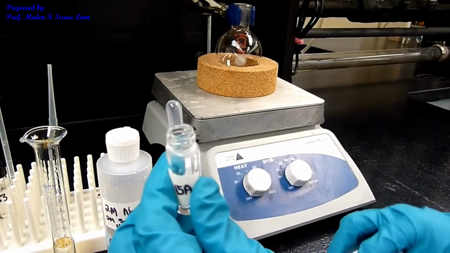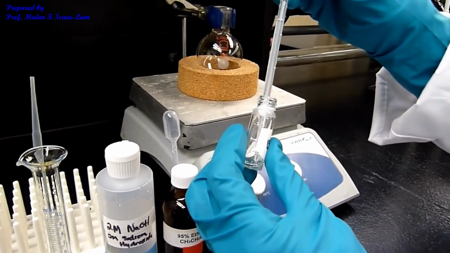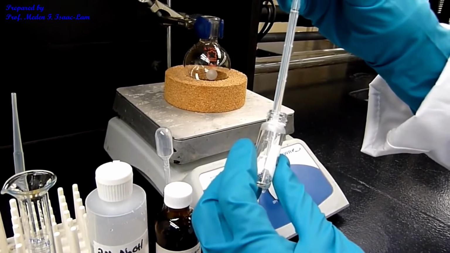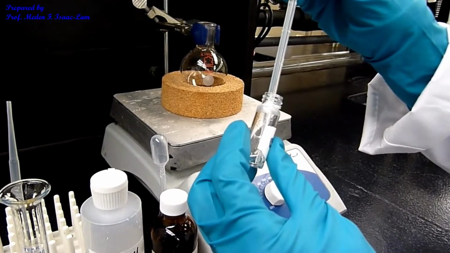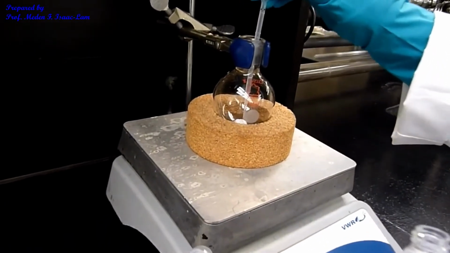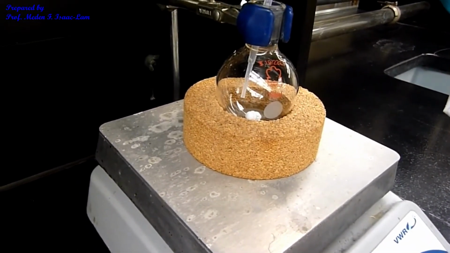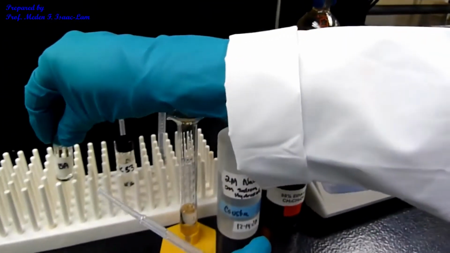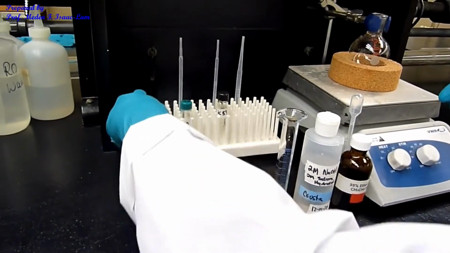I'm going to withdraw 1 ml. I'm trying to avoid the bubbles. Okay, that's about 1 ml, and then I'm going to put it here. Okay, so I delivered 1 ml, and I'm going to save this pipette. That's why I labeled it as A15, just in case I need to redo.